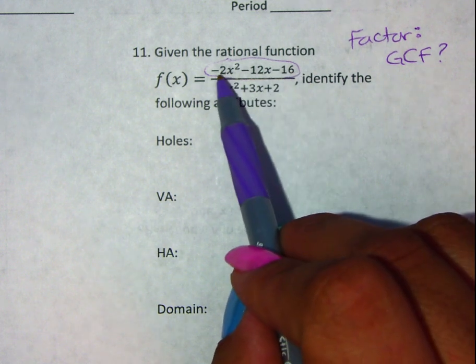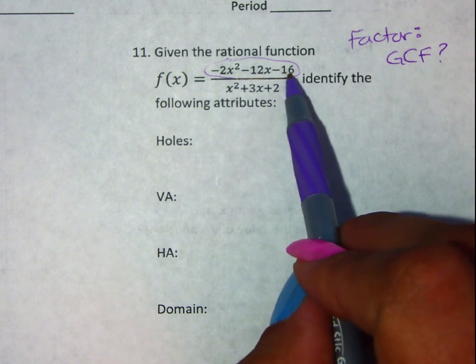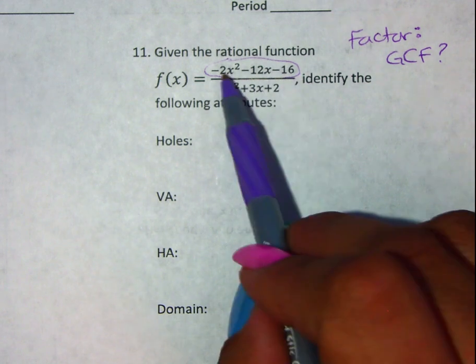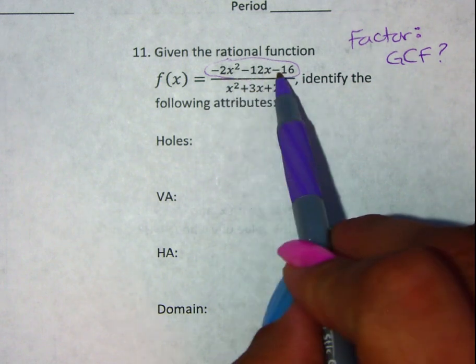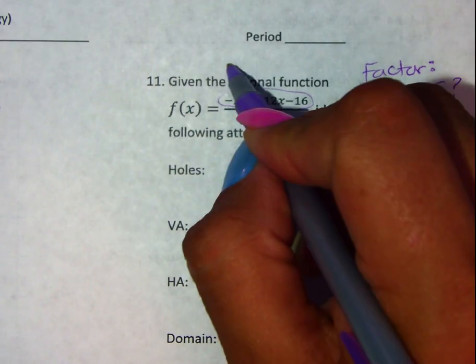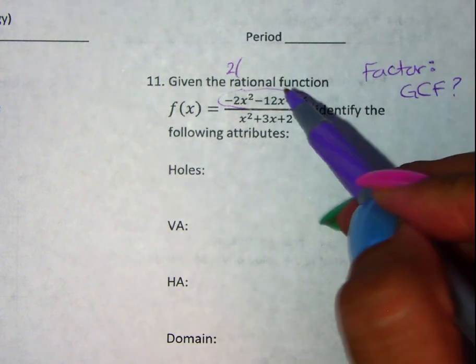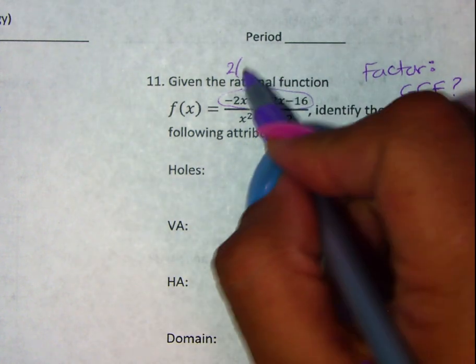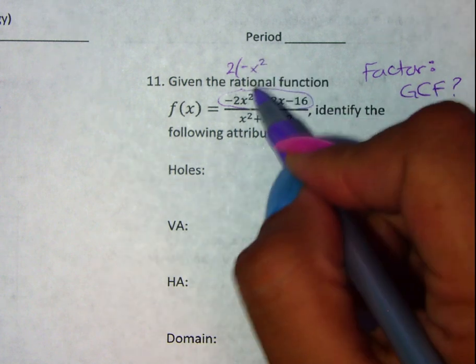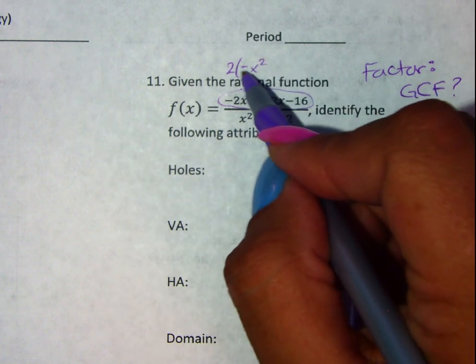Now let's look at the numbers, -2, -12, and 16. They're all even numbers, so we can definitely divide this by 2. Some students were wondering if the GCF is just 2, but I want to mention that if you divide this by 2, you're going to end up with -x squared, and we really don't want to work with an a value that is negative.